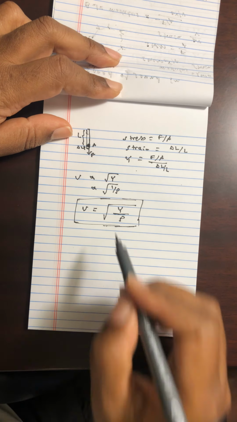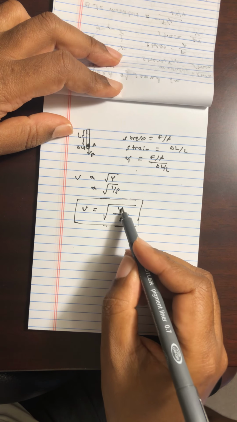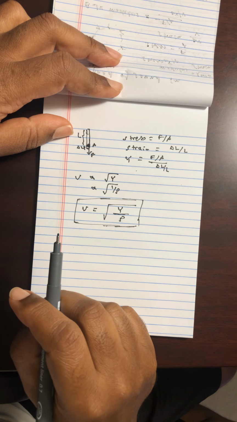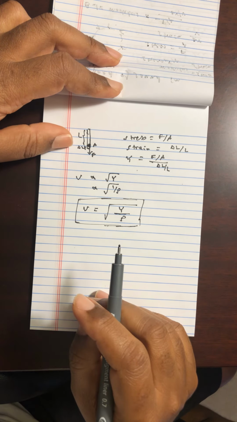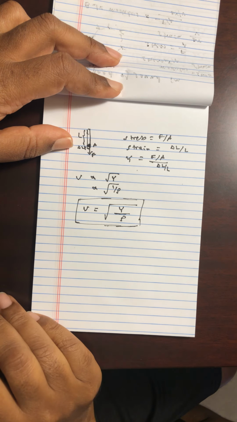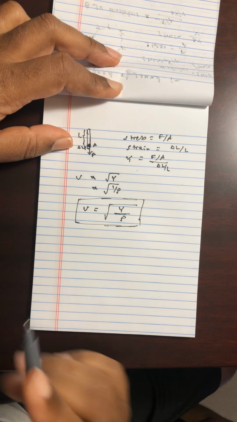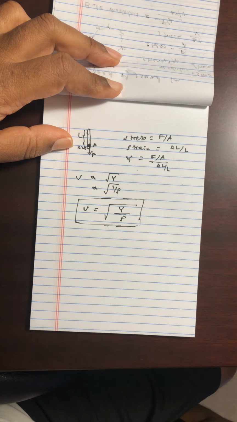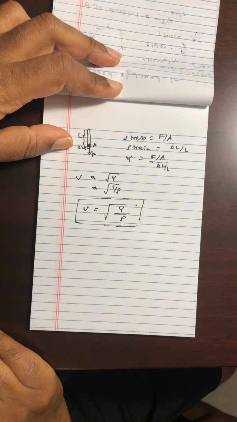All you need is these two numbers, which you can find in textbooks. The Young's modulus, you can find in a table in a textbook. The same thing for the density. The ratio will give you the speed of sound in the metal. You'll see that the speed of sound in a fluid and in a metal is actually much higher than the speed of sound in air.